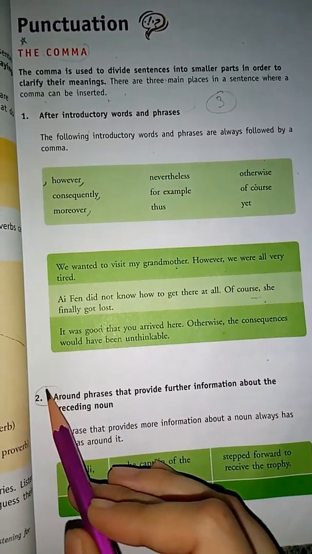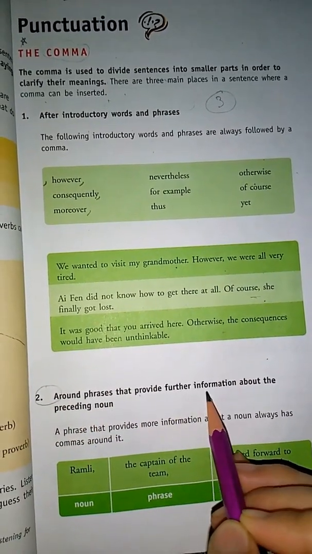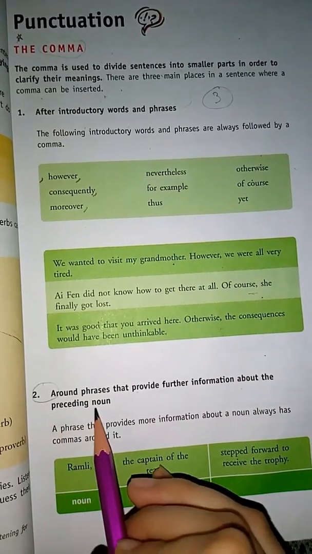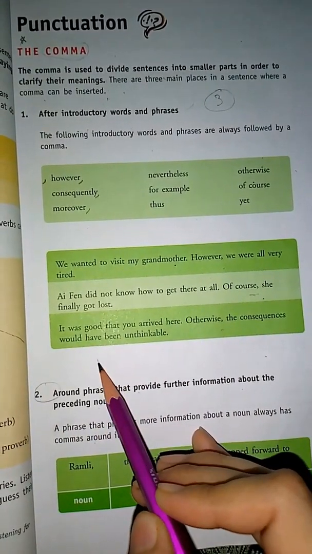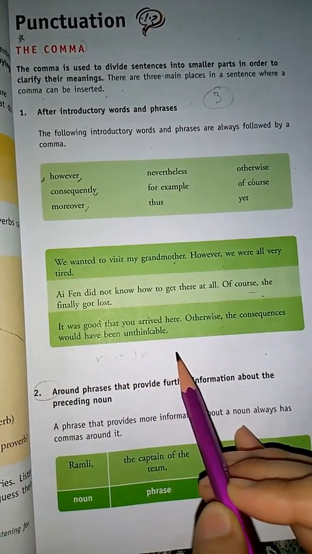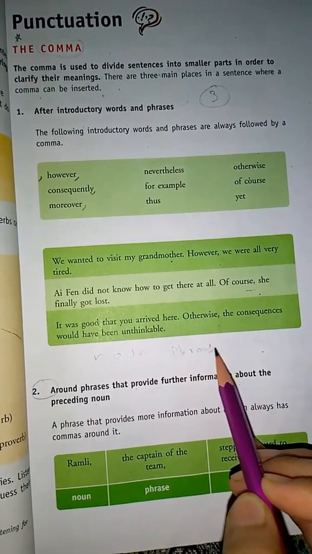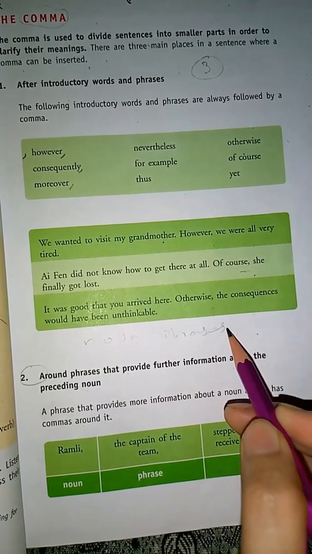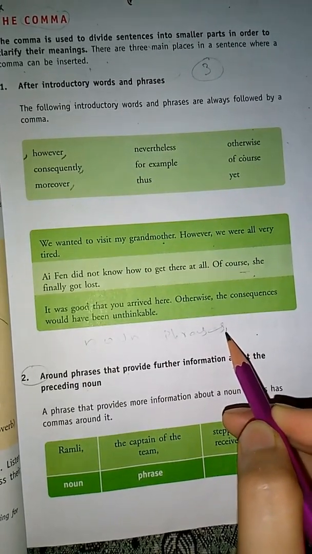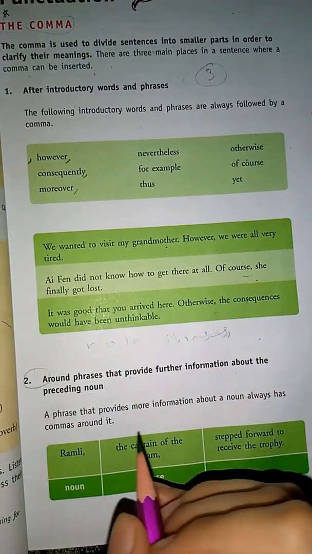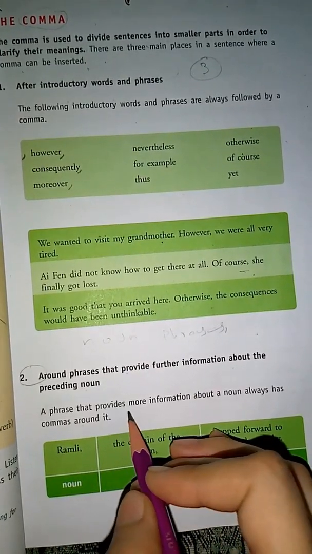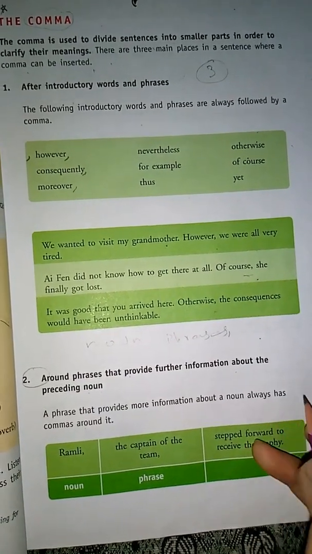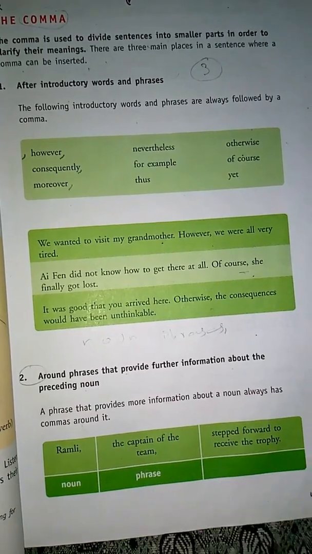Number 2, around phrases that provide further information about the preceding noun. For example, we have noun phrases. Whenever we use them, we have to use the comma at the end of the noun phrase. A phrase that provides more information about a noun always has commas around it.